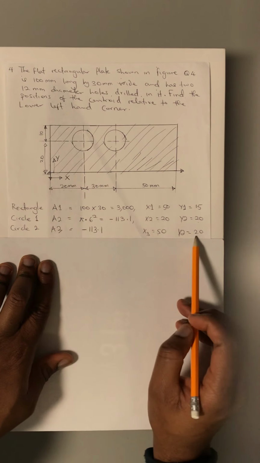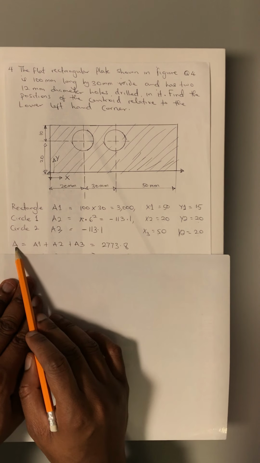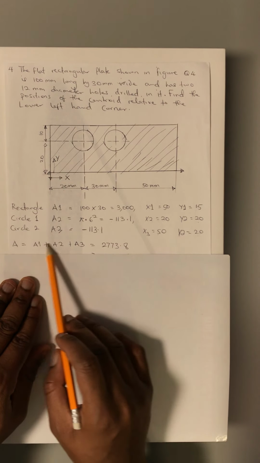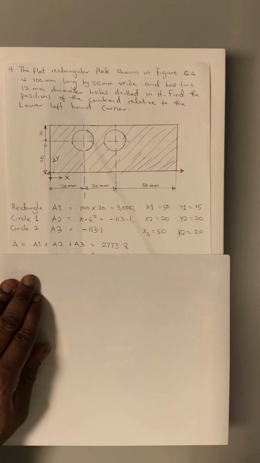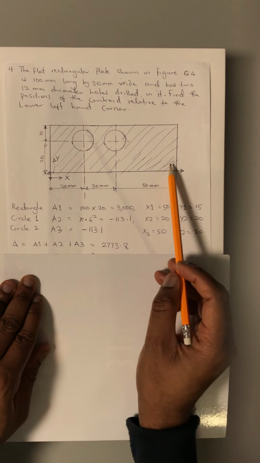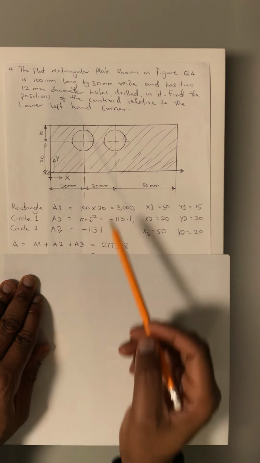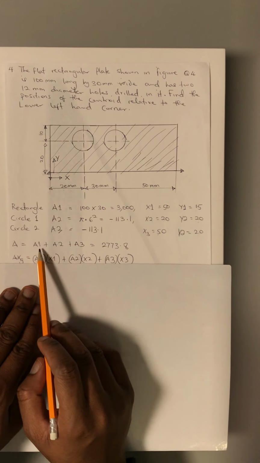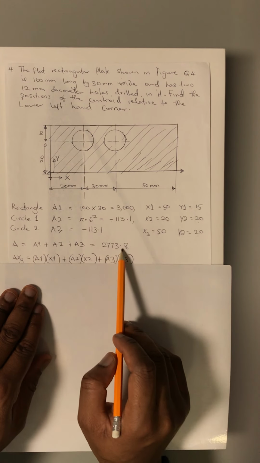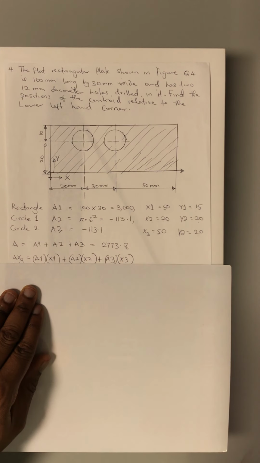So therefore, we will calculate and add all the areas, that is the area of the rectangle plus the area of the first circle plus the area of the second circle, which gives us 2773.8 millimeter squared.